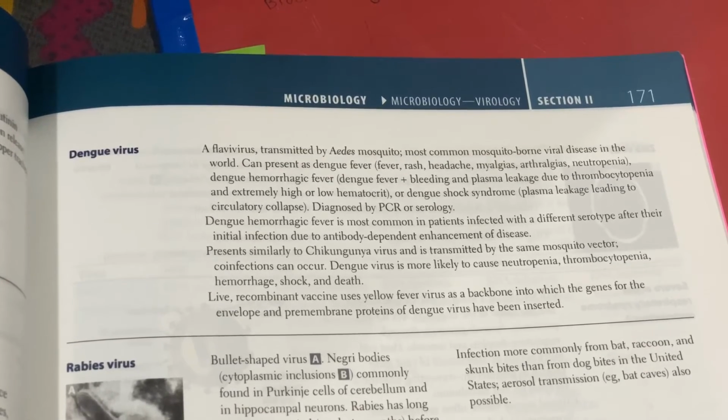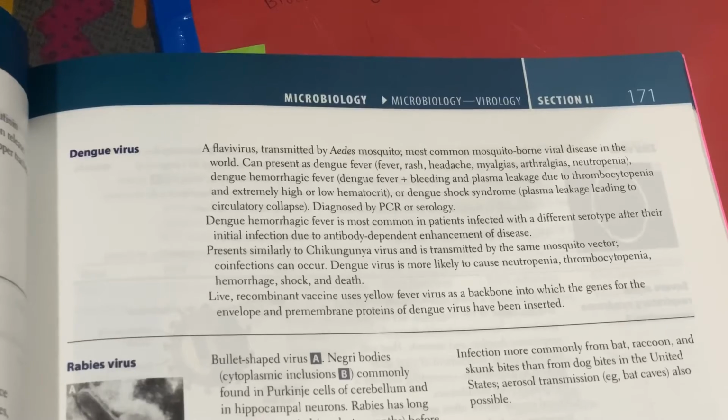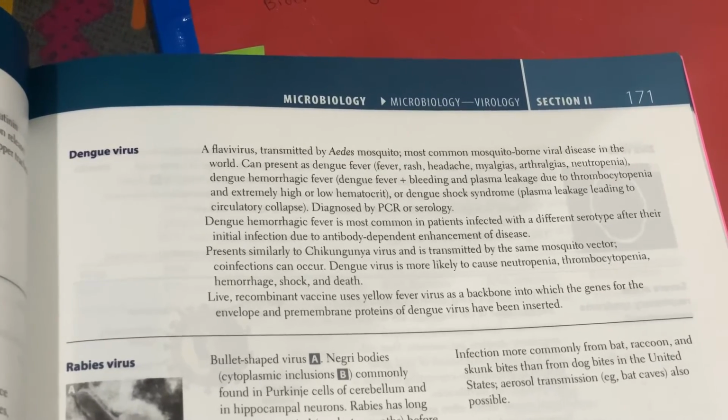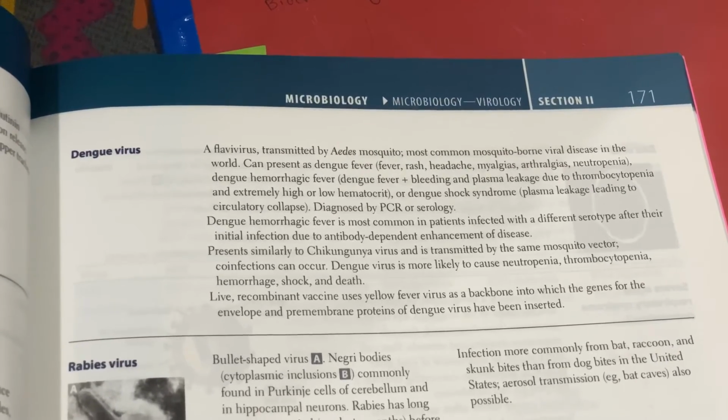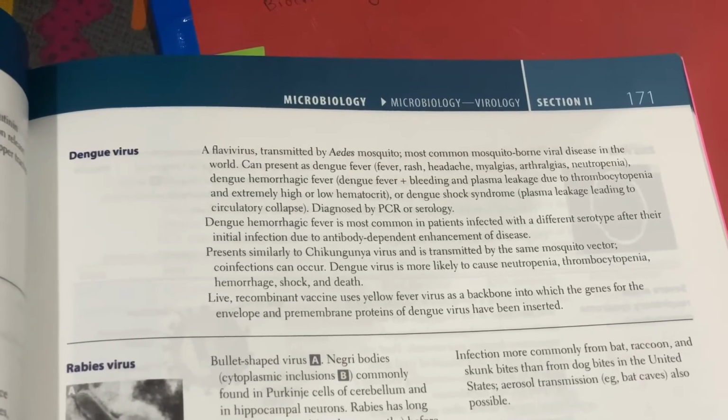Dengue hemorrhagic fever is most common in patients infected with a different serotype after their initial infection, due to antibody-dependent enhancement of the disease. Dengue hemorrhagic fever usually occurs as a secondary infection with a different serotype.